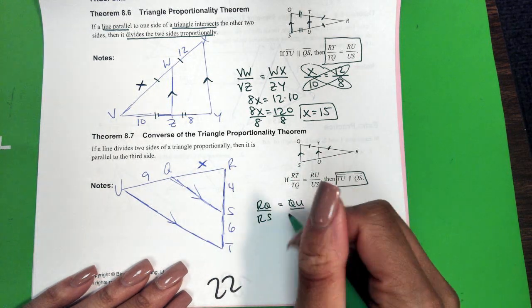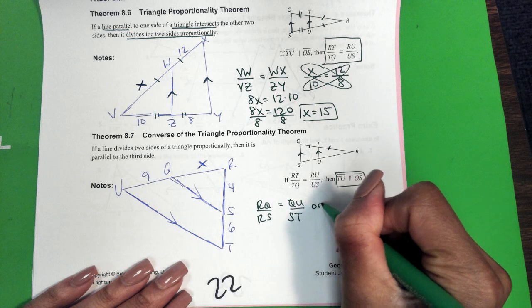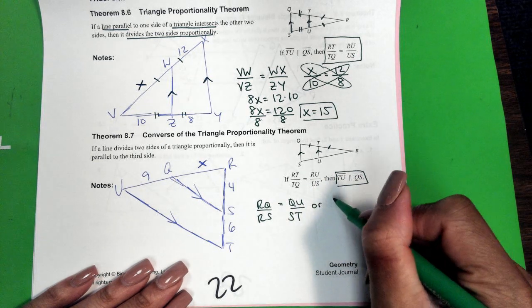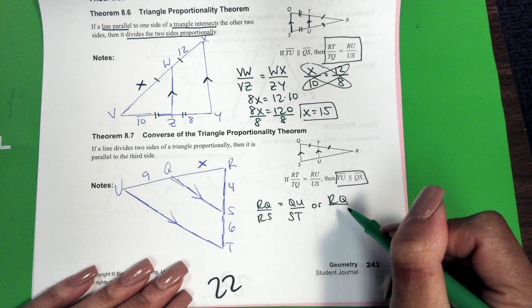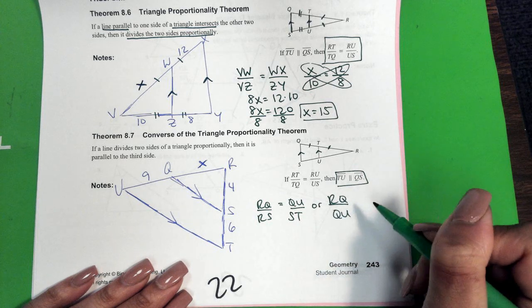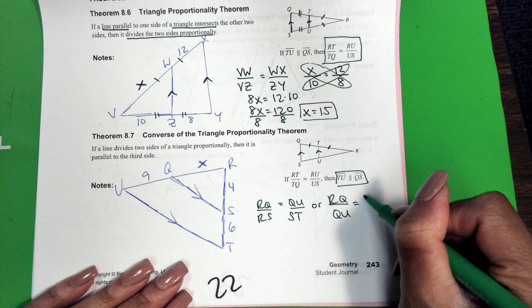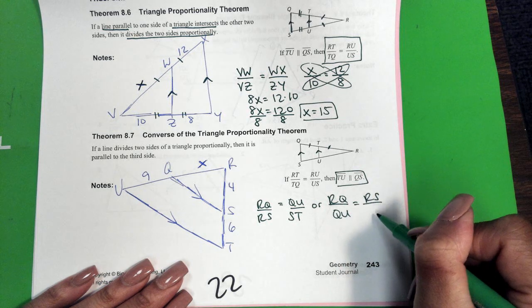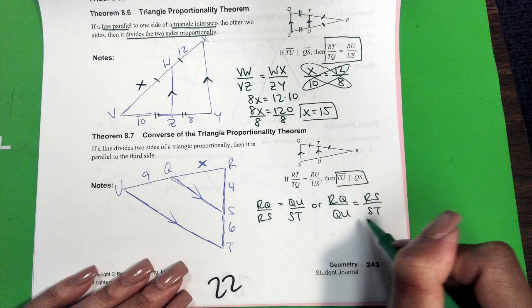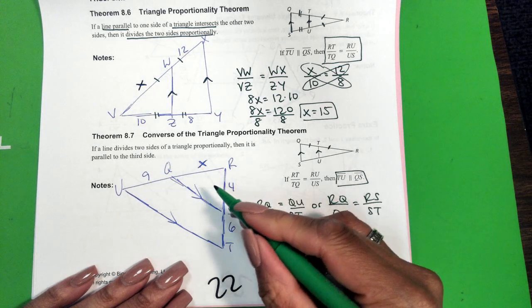And then under that, you would have ST. The other way you can put this is RQ all over QU. So even though these are congruent, you can also put them underneath each other. And then RS all over ST. So this is two ways that you can actually do this problem.